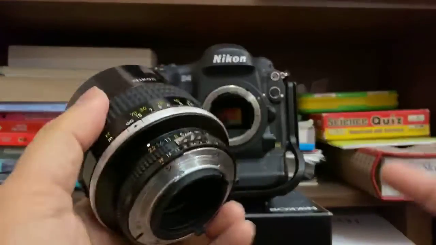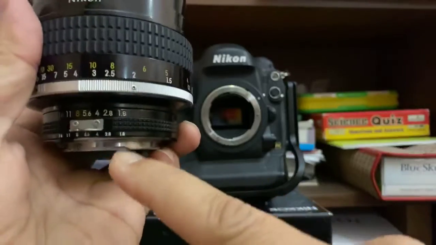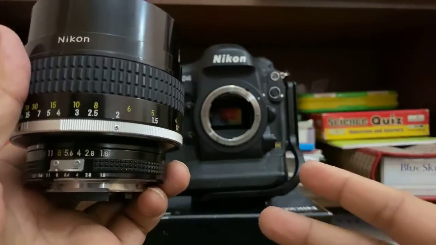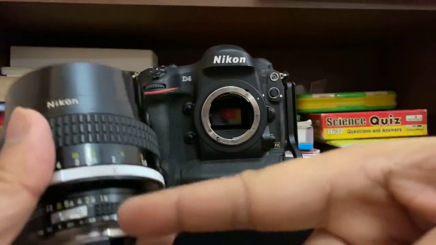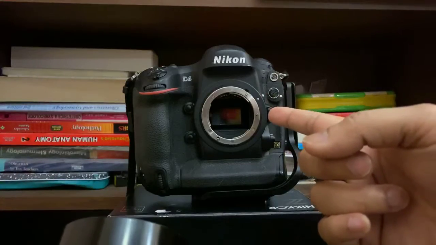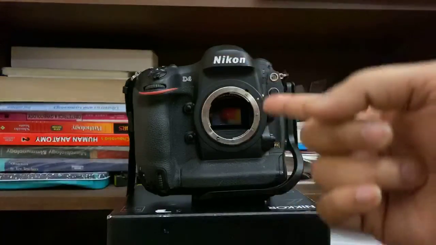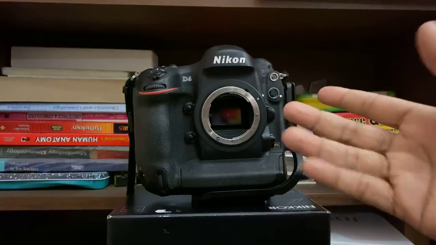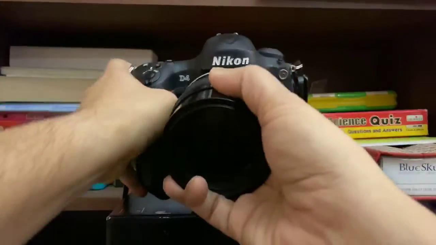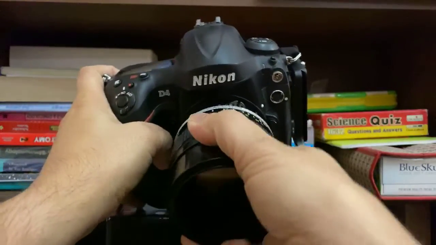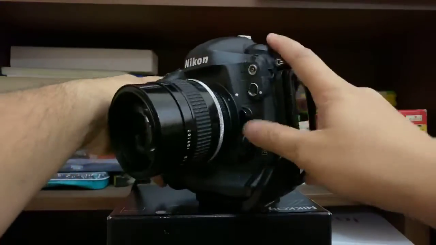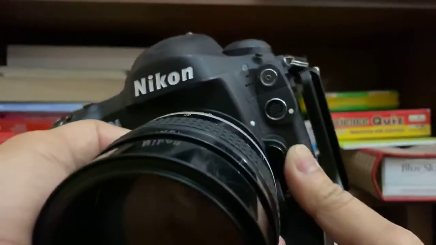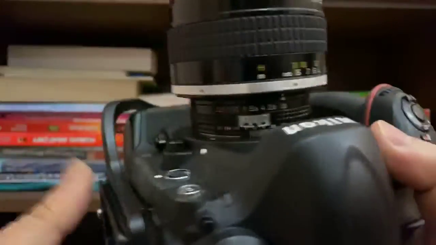Now the question is, this is a 1.8 lens. How about 2.8? What about 1.4? What about 1.2? If I set this to 1.8, the camera knows 1.8, but how would it know if I mount some other lens, maybe a 1.2 lens? There's a way to do that. Let me show you. I just mount this onto the camera. Voila, fixed, right? Now I hope you can see over here.